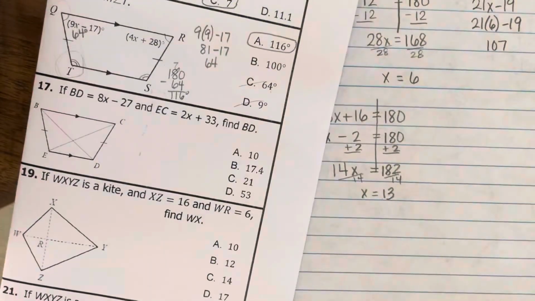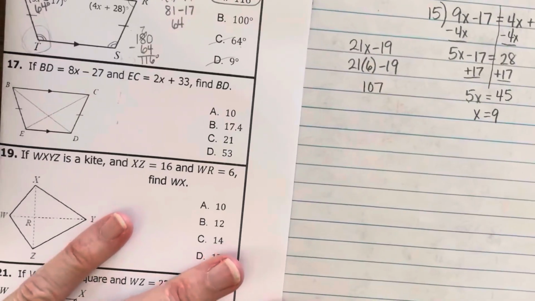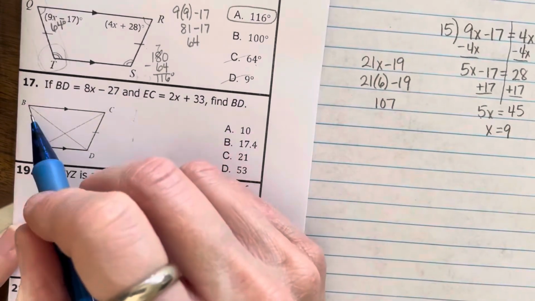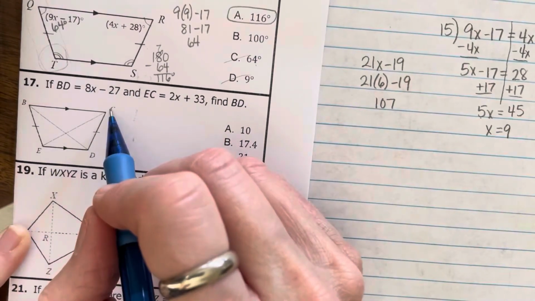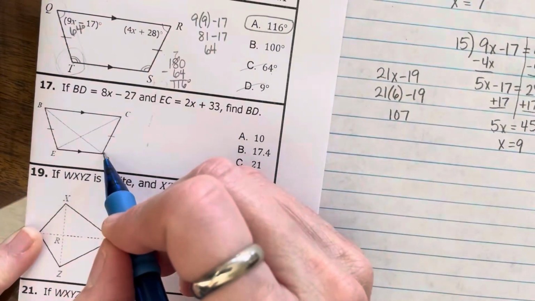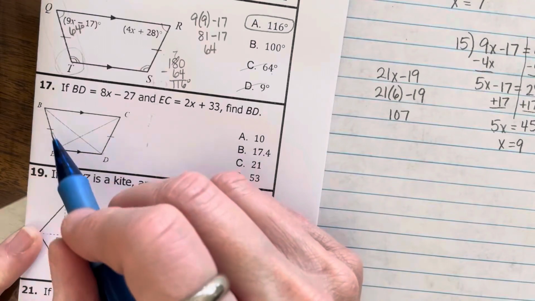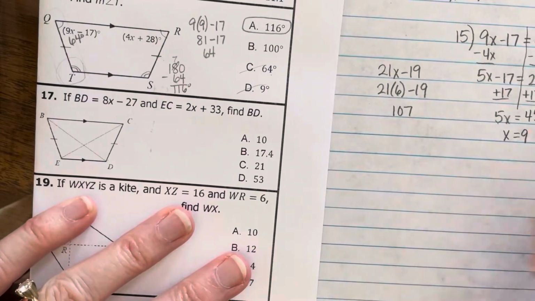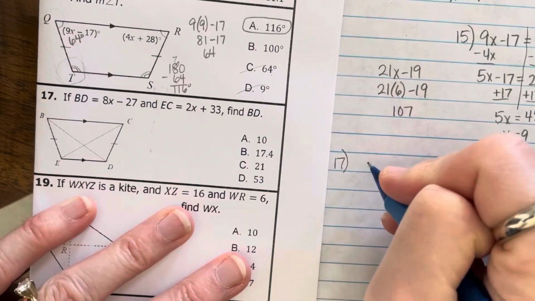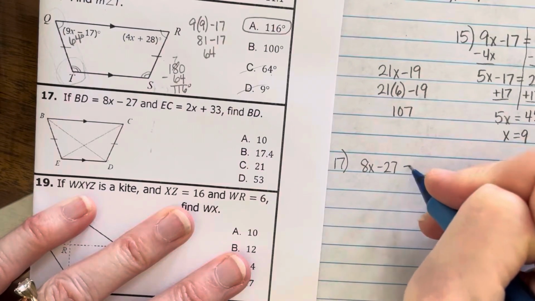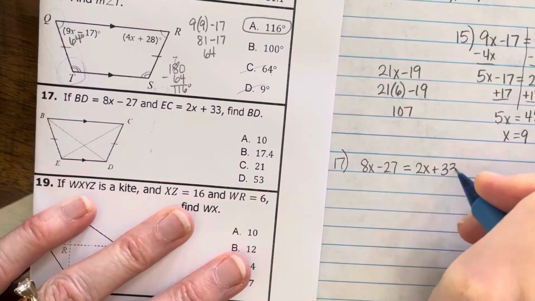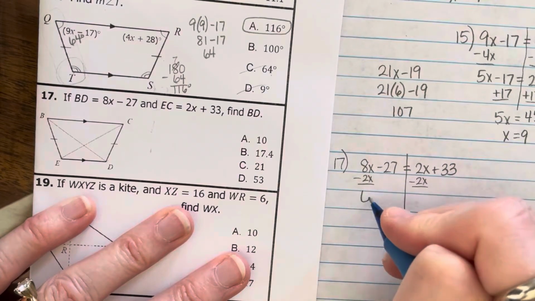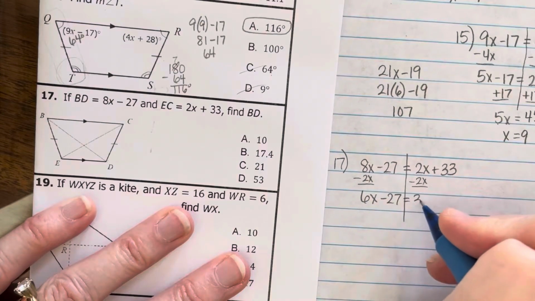All right, number 17. If BD, so that's one of the diagonals of an isosceles trapezoid, if BD is 8x minus 27 and EC is 2x plus 33, find what the length of BD is. Okay, and remember, isosceles trapezoids, their diagonals are congruent, so they're equal to each other. So that's what we're going to do for number 17. We're going to write 8x minus 27 is equal to 2x plus 33. Subtract 2x from both sides. 6x minus 27 equals 33.